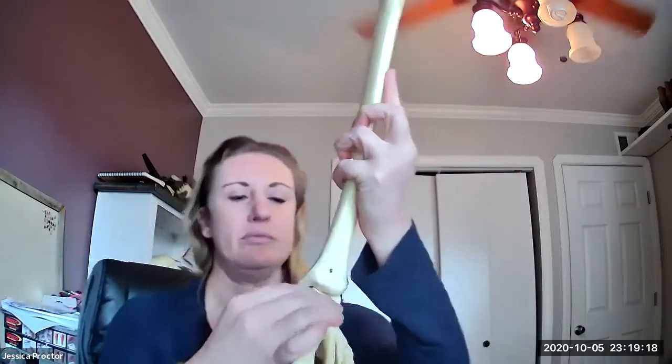There we go. All right, so when you feel the inside of your ankle, what you're actually feeling is the medial malleolus of your tibia. So everybody feel the inside of your ankle? That bump is actually not your ankle, it's the distal end of your tibia, which we call the medial malleolus. Okay, and then when you feel the outside of your ankle, you're feeling the distal end of your fibula.